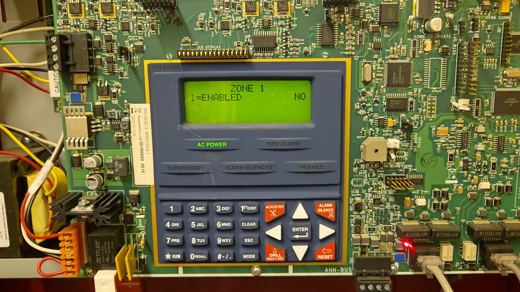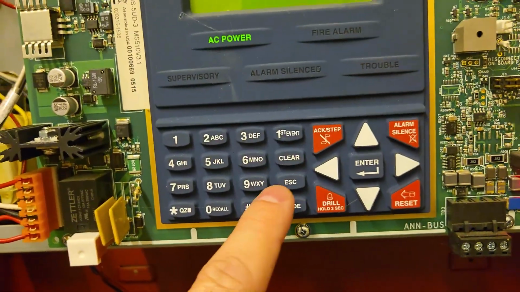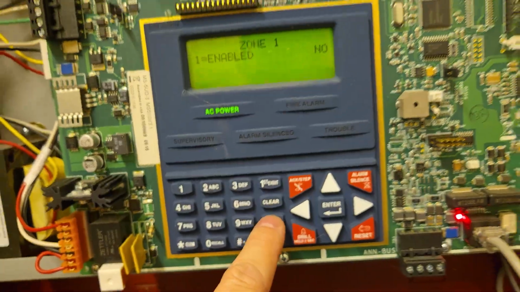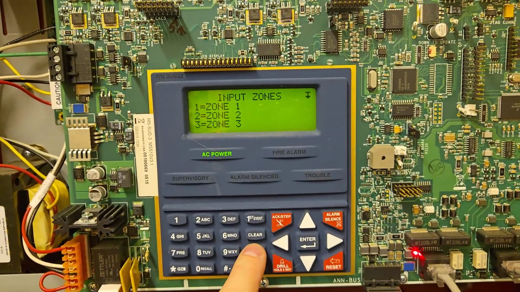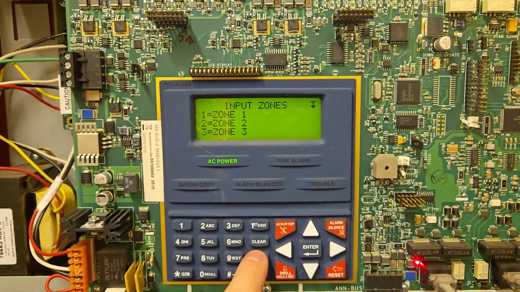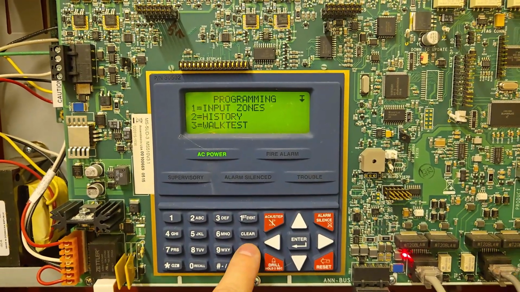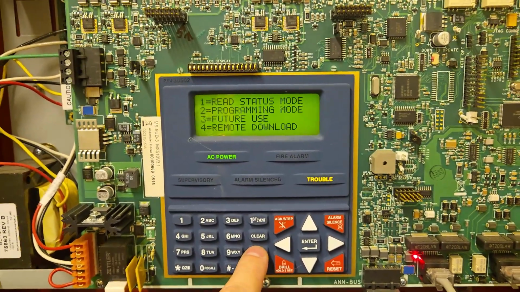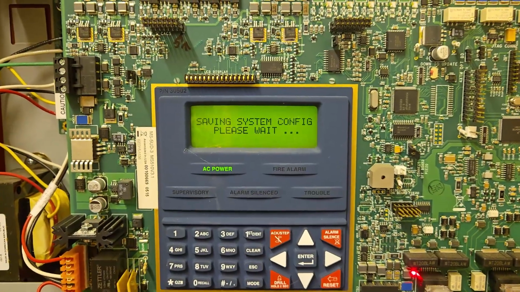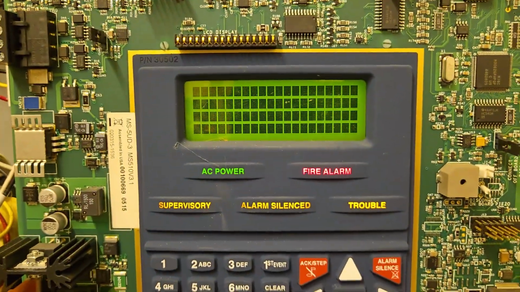Right? So now I'm going to hit the escape button, which is right here. And I'm going to back all the way out to the menu. So I'm going to hit escape. It takes me back to the input zones menu. I'm going to escape again. Takes me to the programming menu. I'm going to escape again. Takes me to the first menu. I'm going to escape one more time. It's going to go to the save screen.